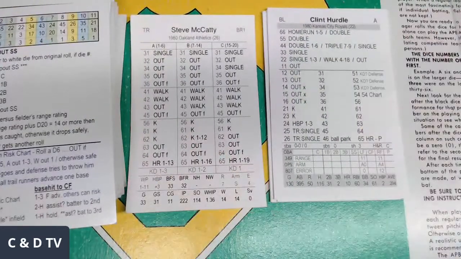I want to play the 1950 Cubs. I believe they had the rifleman Chuck Connors on their team. That would be fun.